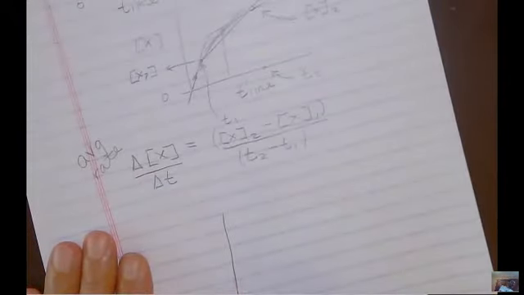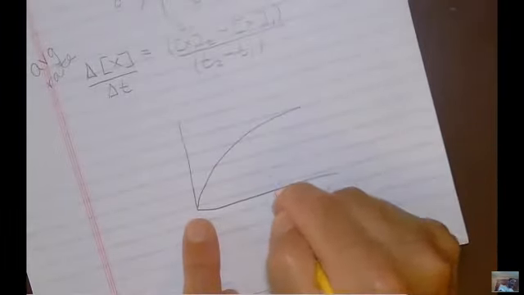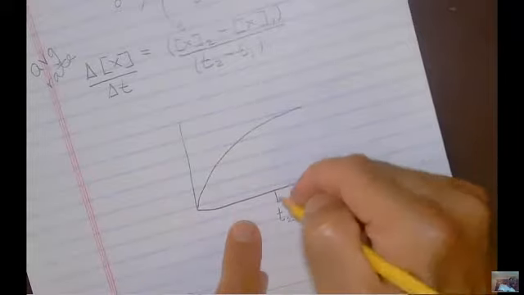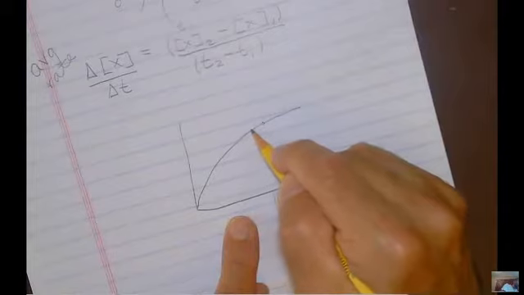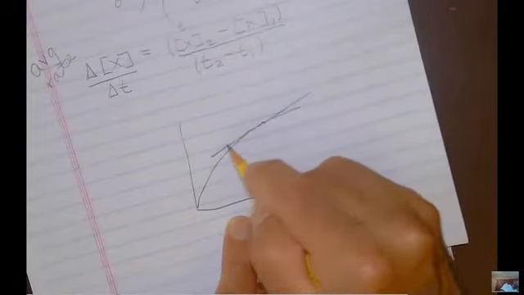So I'll try to draw that for you one more time. If I asked you, what is the instantaneous rate at t, we'll call it T2 at this point right there. So you go up to that point and you need the slope of the line that's totally parallel to the curve right at that point.